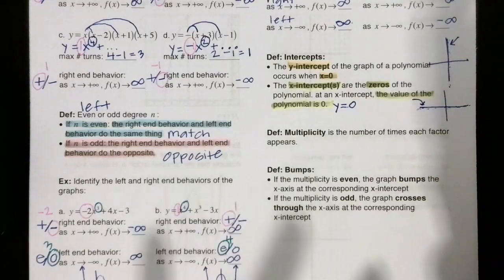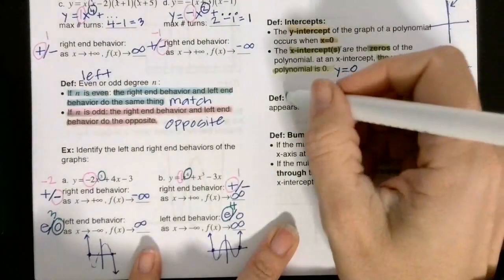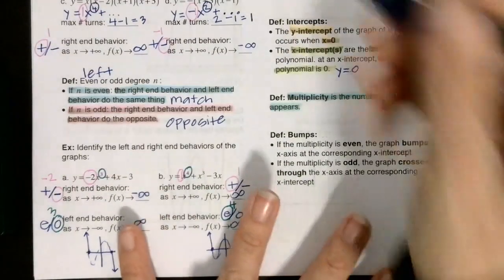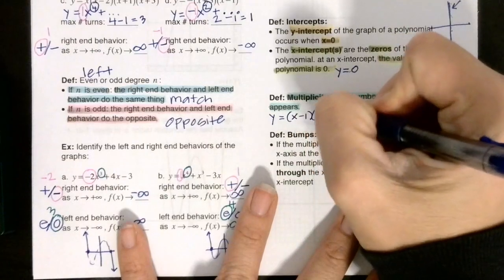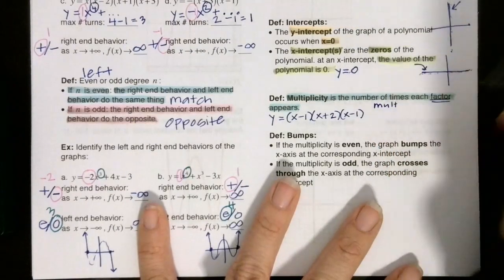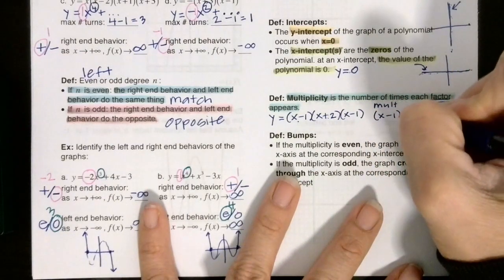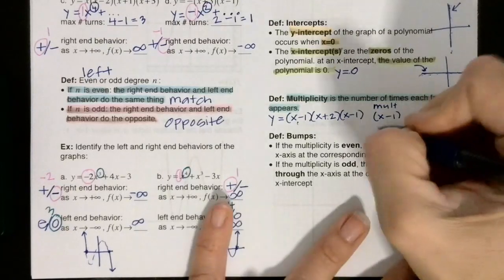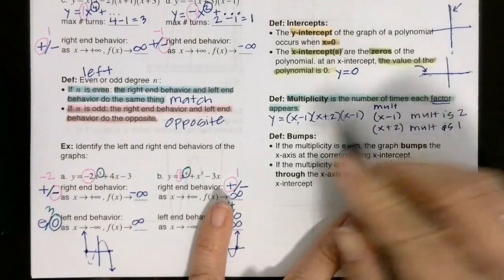Next thing, multiplicity is the number of times each factor appears. So I'm going to give you an example. If I had this function, y equals x minus 1 times x plus 2 times x minus 1, the multiplicity, so the number of times each factor appears, so these are factors. We have a factor of x minus 1, and its multiplicity is 2 because it shows up twice. It seems really complicated, but it's not. And then the x plus 2 factor has a multiplicity of 1 because it just shows up one time.